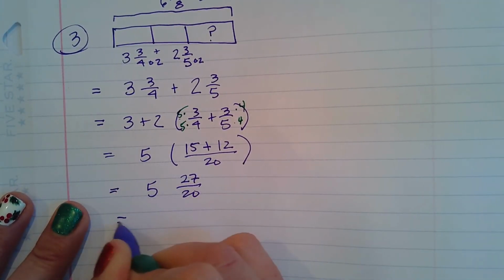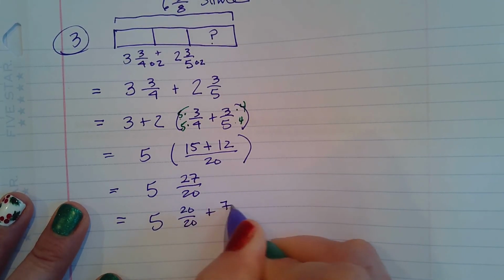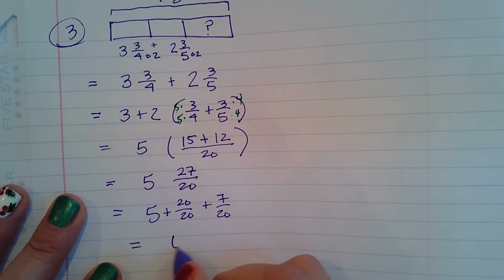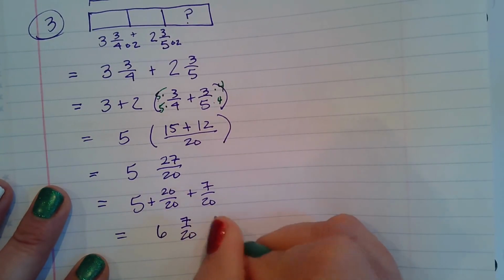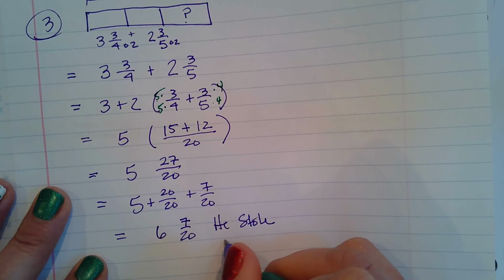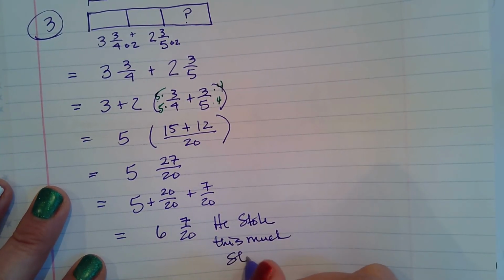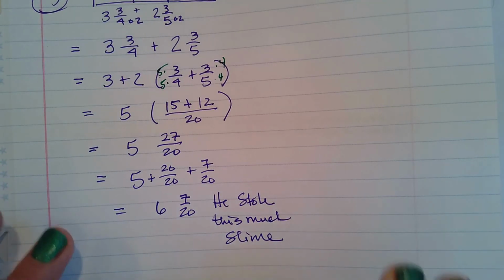Now I have to pull out my whole number, 20 over 20 plus 7 over 20. So I'm going to add these two together. I'm going to get 6 and 7 20ths. So that's how much he stole. He stole this much slime. Now we need to know how much slime he still needs in order to create this crazy, sinister plan.